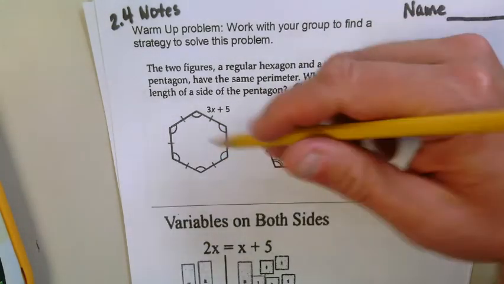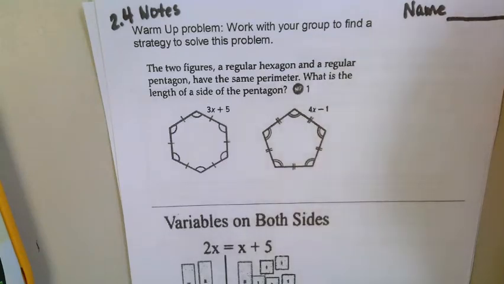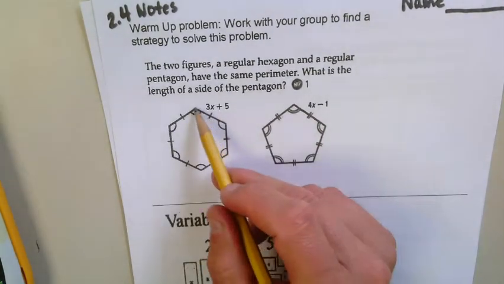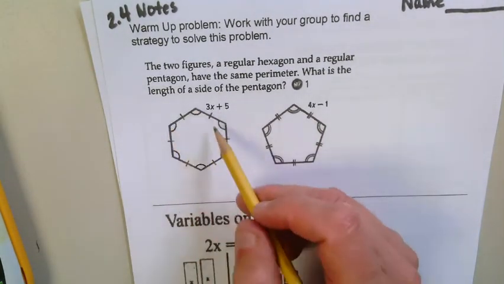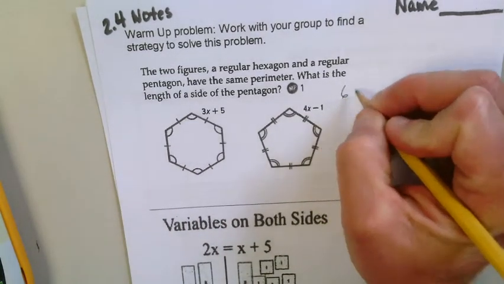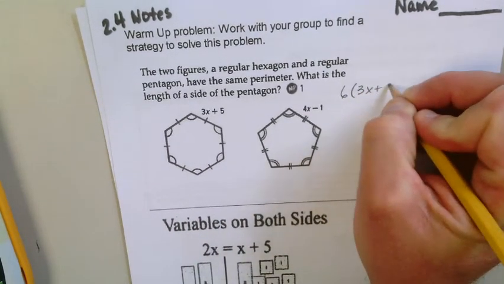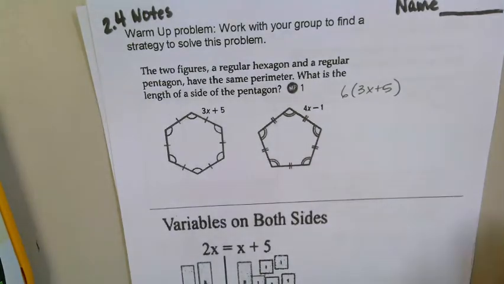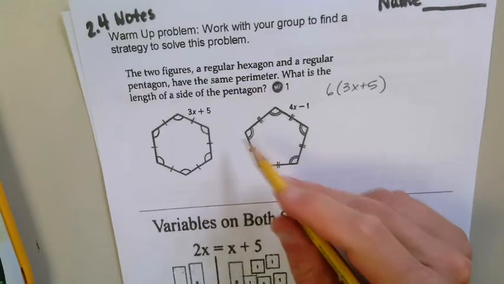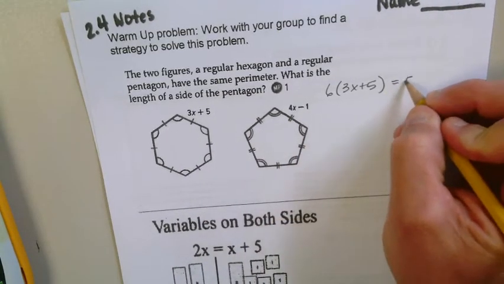So if the perimeters are the exact same, I'm going to set up the equation like this. There are 6 sides over here with a length of 3x plus 5. And over here there are 5 sides with length 4x minus 1.